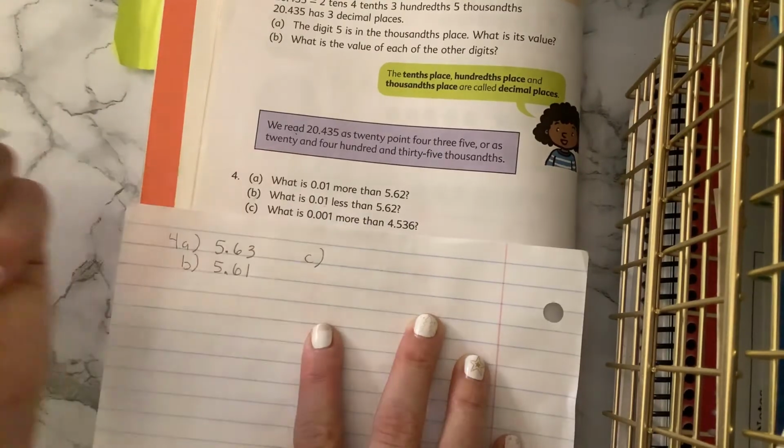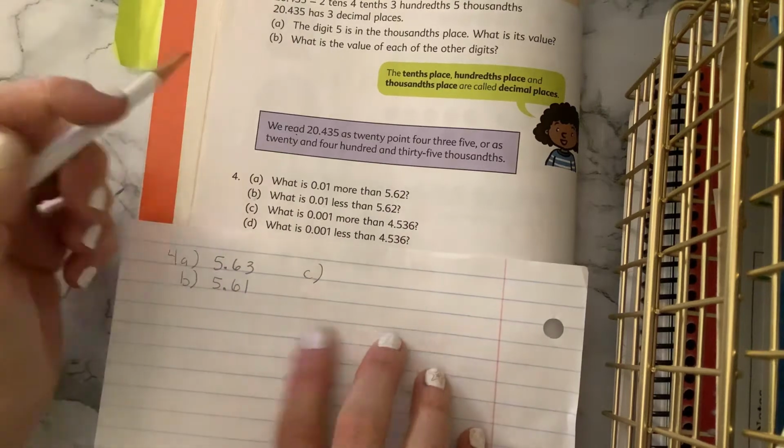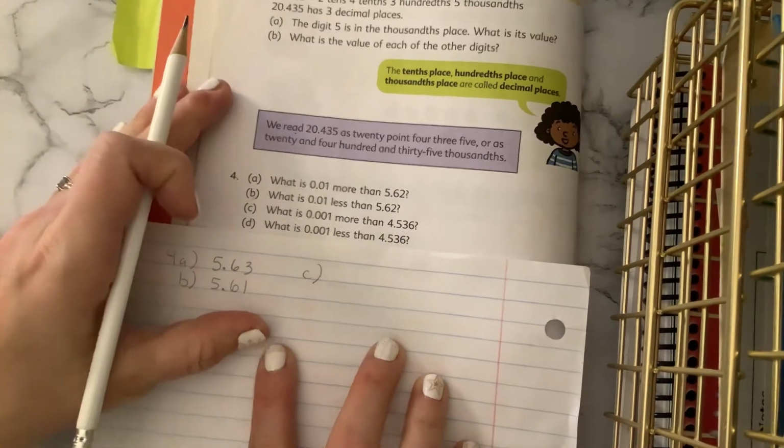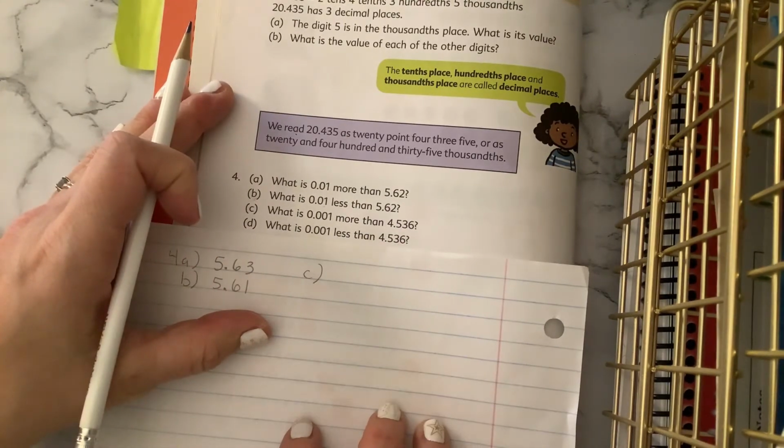All right. I'd like you to try C and D, fifth graders. So pause and give those a try and then come on back and see how you did.